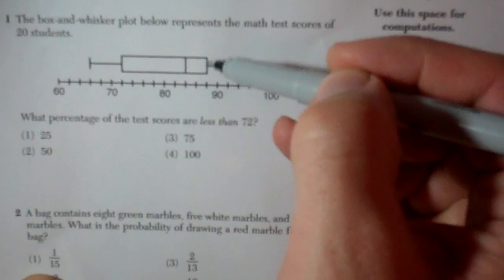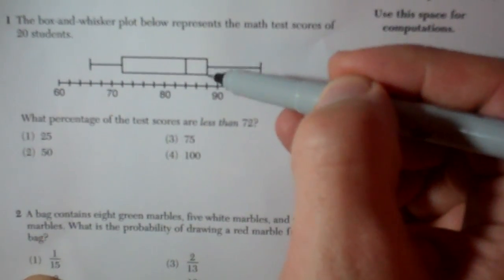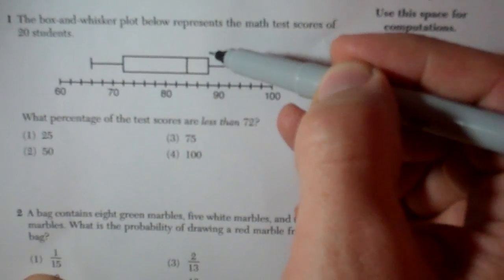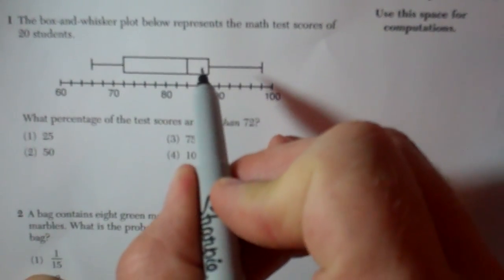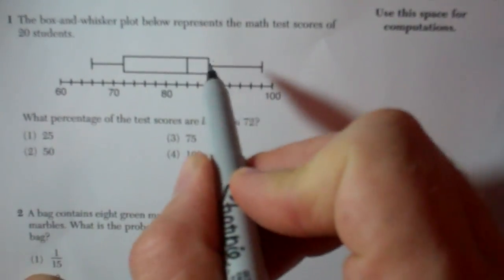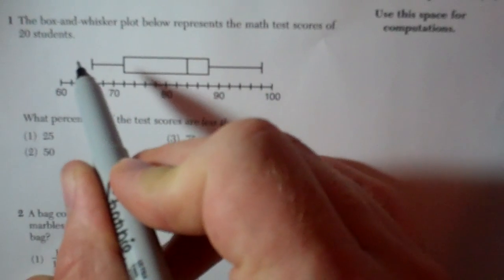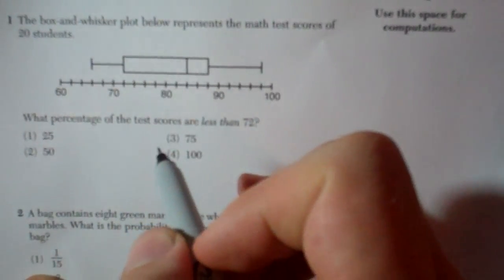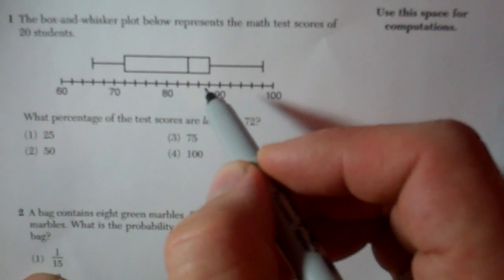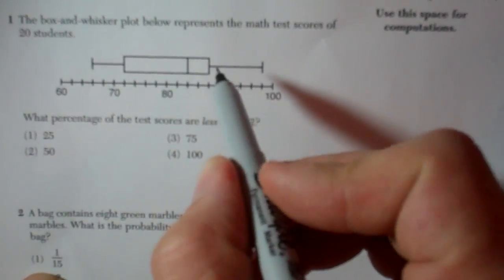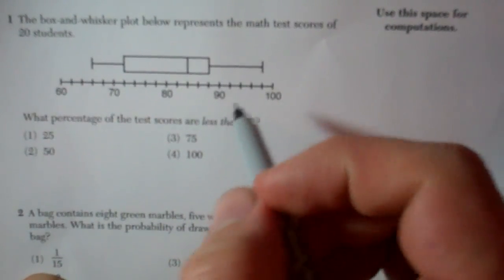The third line you see on your calculator is Q3, and we refer to that as the upper quartile. The important thing to know about the upper quartile is that 25% of the data is larger than the upper quartile, and 75% of the data is less than the upper quartile. In this case, the upper quartile seems to be 88. So 25% of the math test scores were larger than 88.